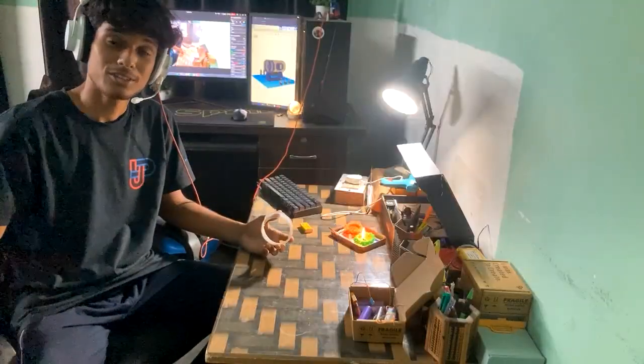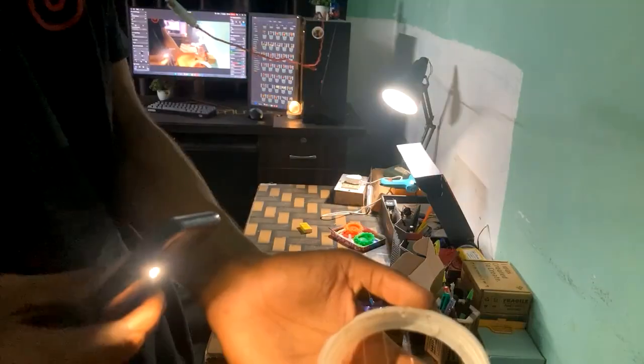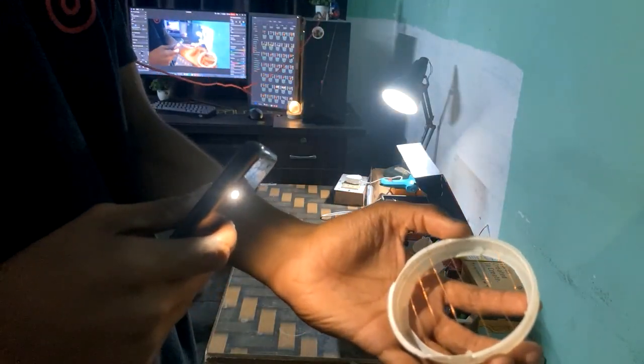And here comes the best part, actually building it. So I just realized I forgot to press the recording button. Yikes. And at that time I built the anode, which looks like this.